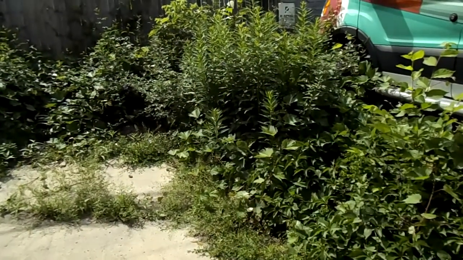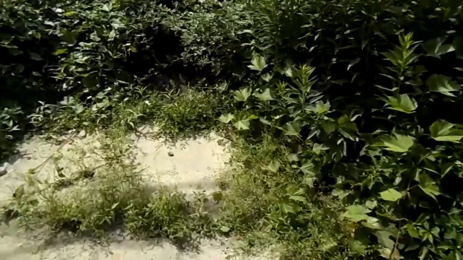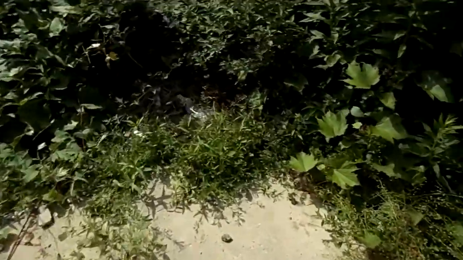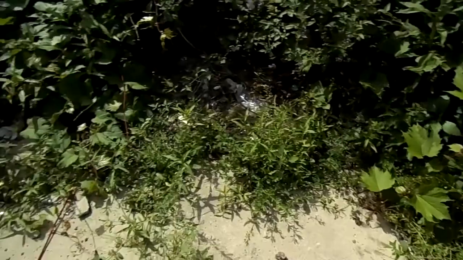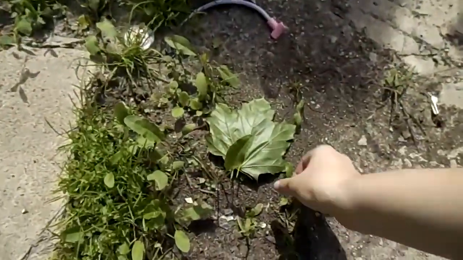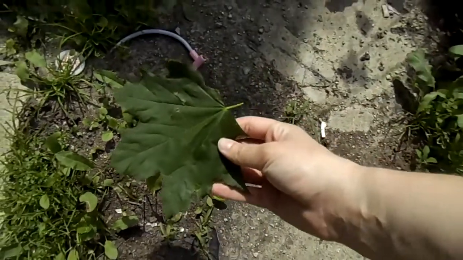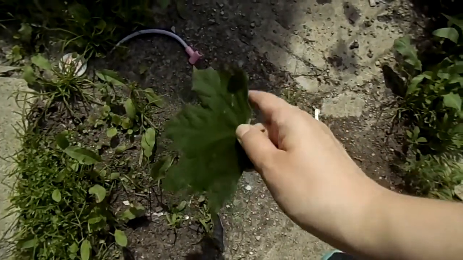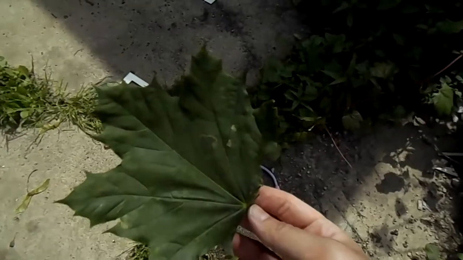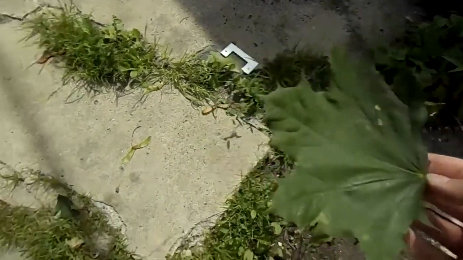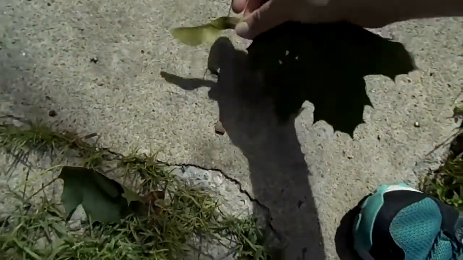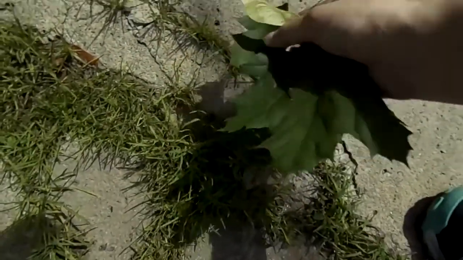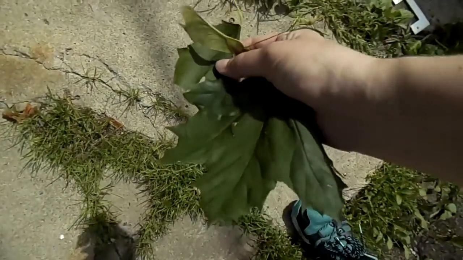So I'm going to look for some leaves, and I'm going to try to find leaves that have already fallen on the ground instead of ripping them off the plants. So here's a good leaf. This one is pretty big too. This is an example of a bigger leaf that you might find, and you can also look for different sizes. Here's a few different ones that I can use.